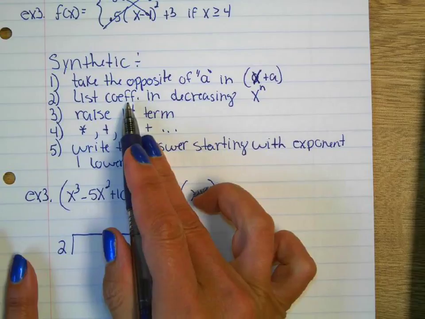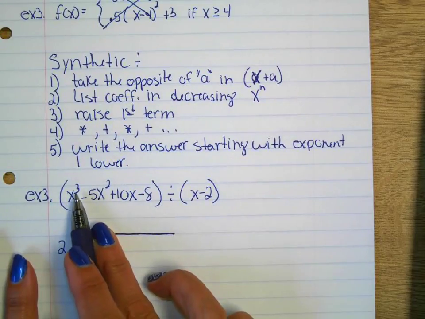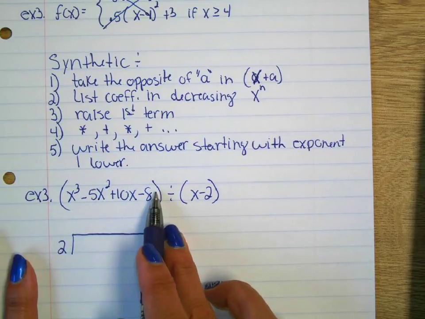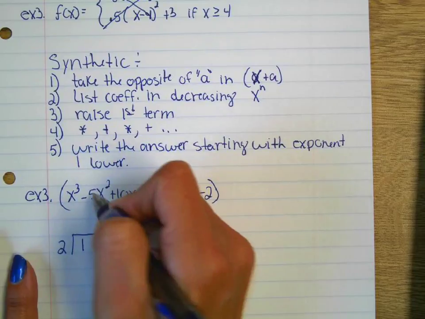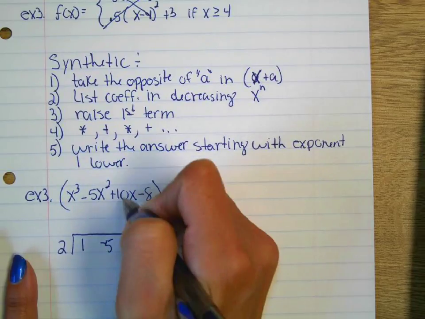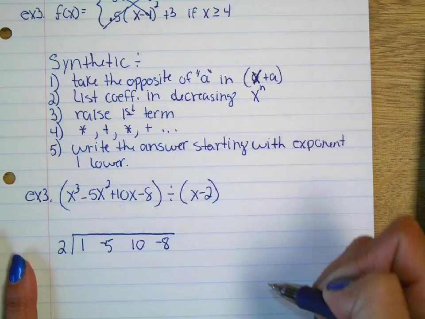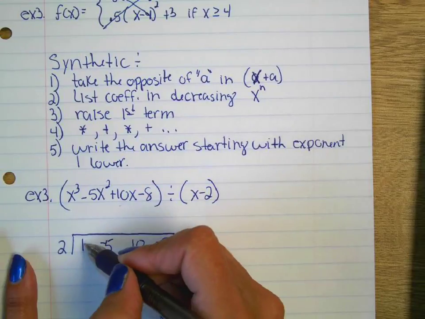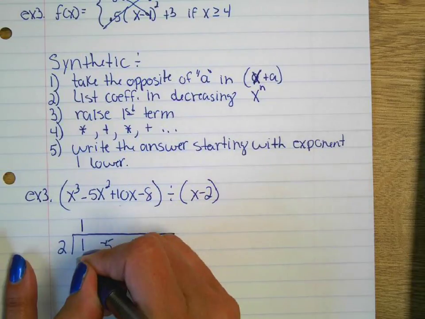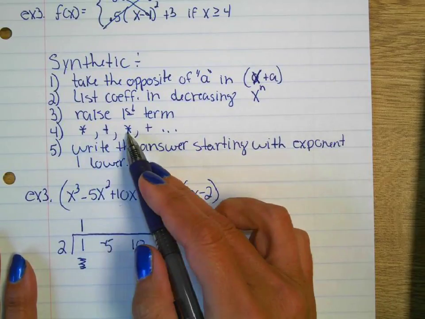Now it says list the coefficients in decreasing powers of x. So what I'm talking about is I've got x cubed, x squared, x to the first, x to the 0. The coefficient here is a 1. A negative 5 comes next. Positive 10. Negative 8. Now it says raise the first term. What I mean is this term in here, raise it up. Put nothing below it. Then it says multiply, add, multiply, add.